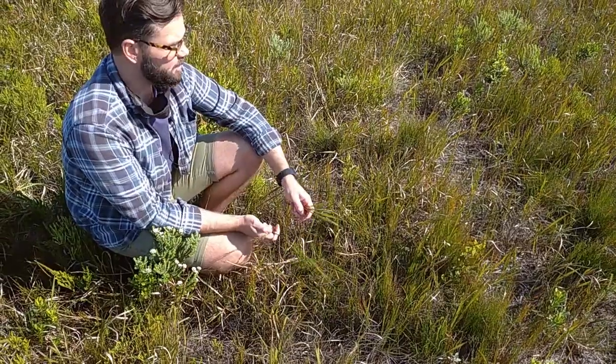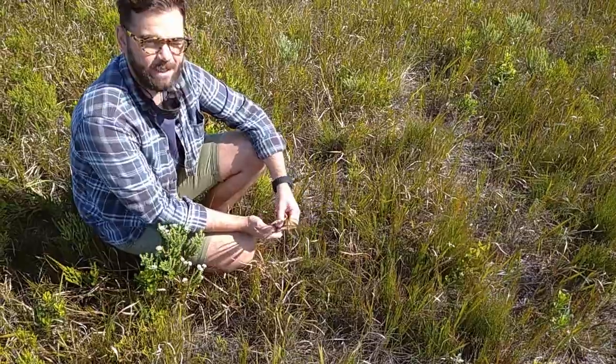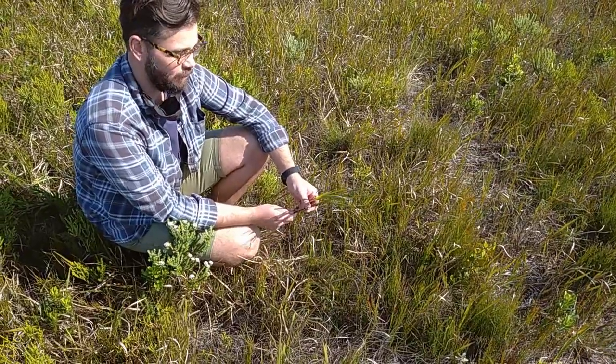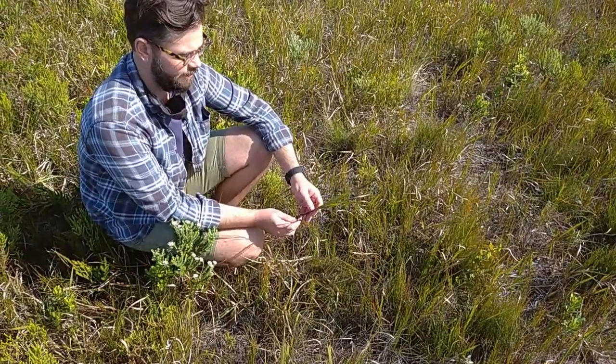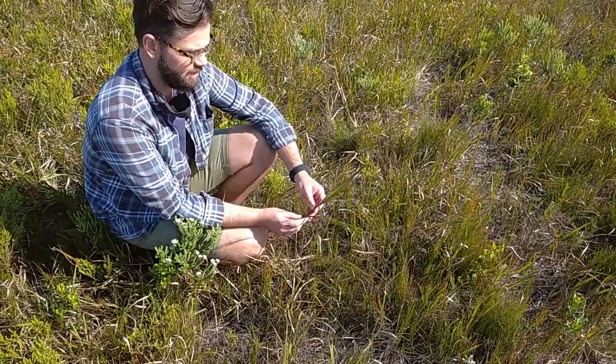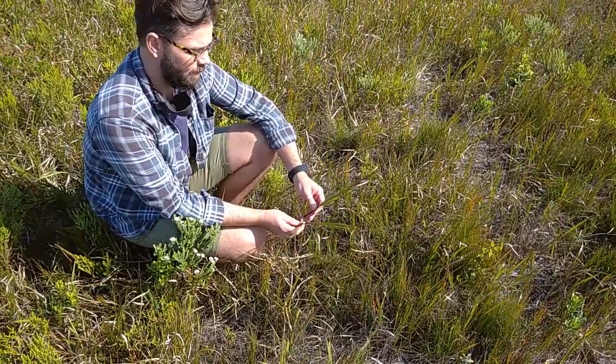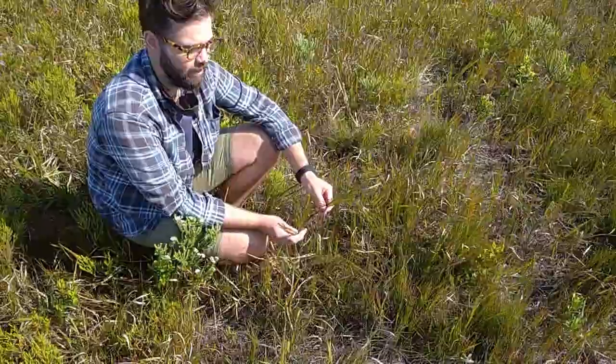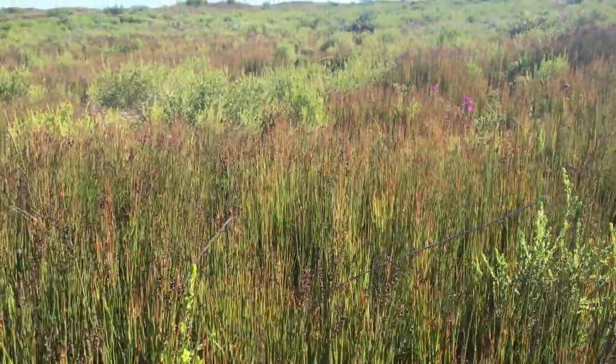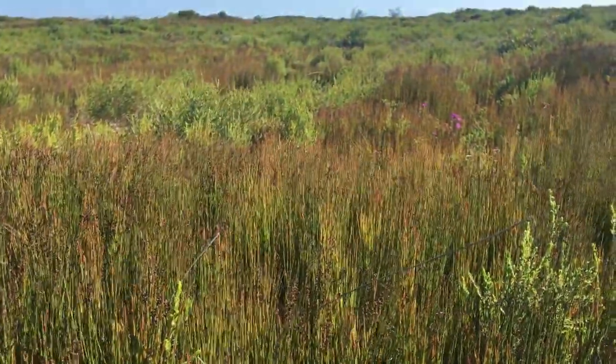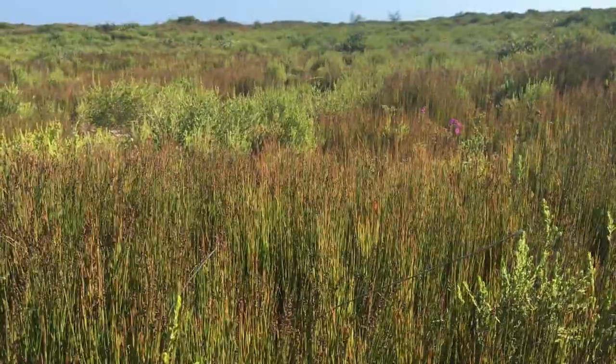So in our dunes we have really three graminoids that are dominant pretty much throughout the reserve. The one group that we have are the restios, which are typical of fynbos throughout the Cape.